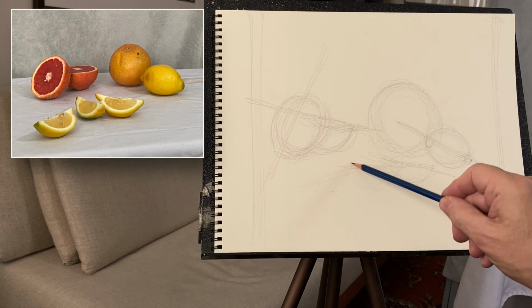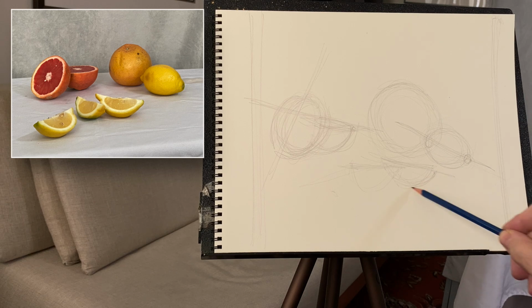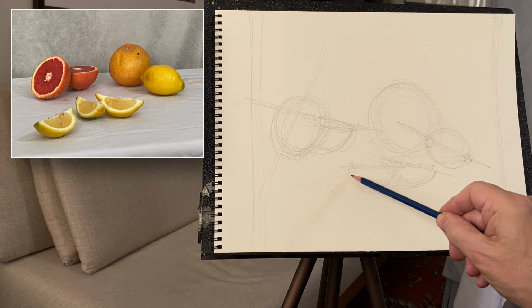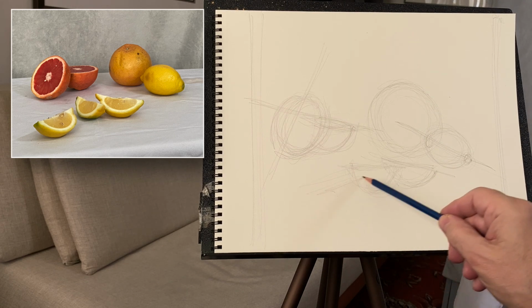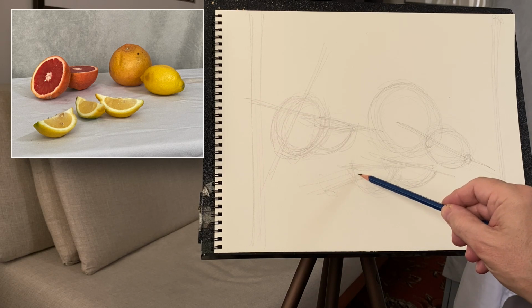This one's a little more foreshortened, not quite as long as this one. A little more foreshortened. And then we have one coming towards us. This one is very foreshortened. Start with that angle.